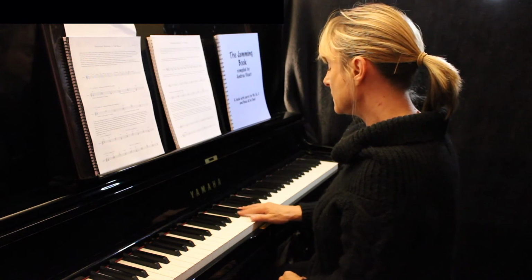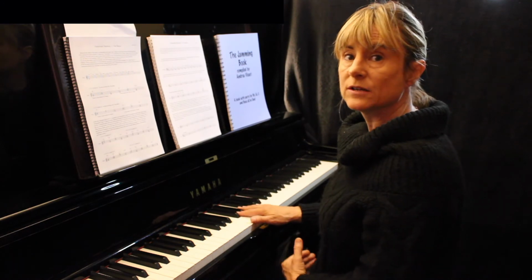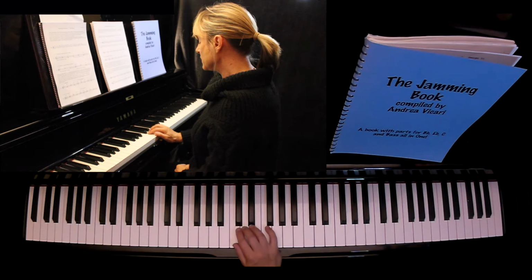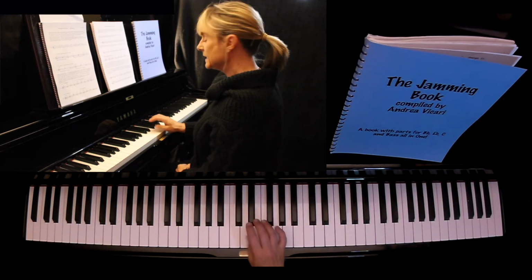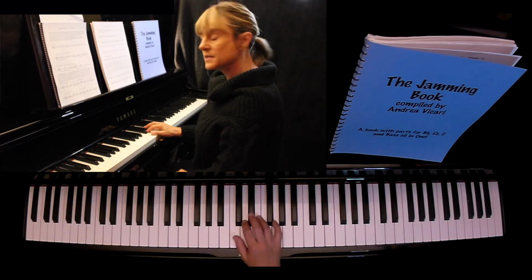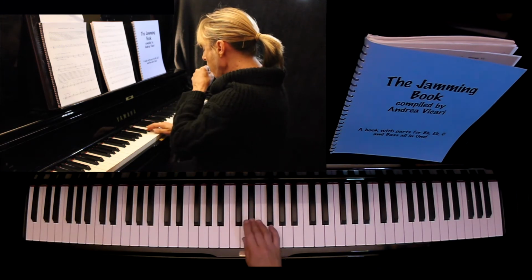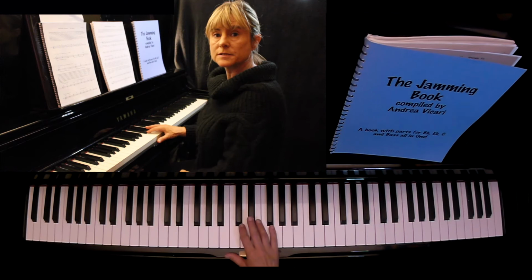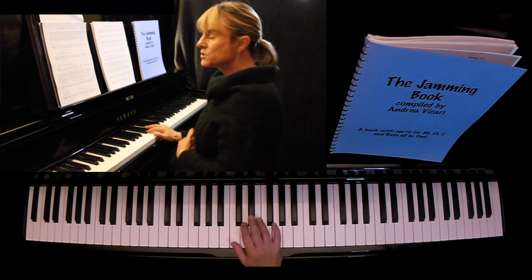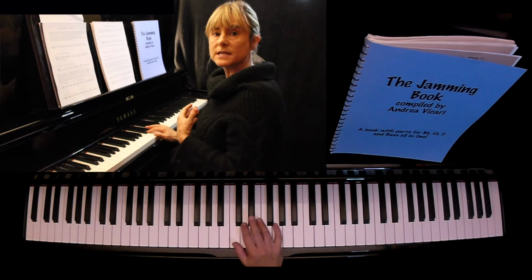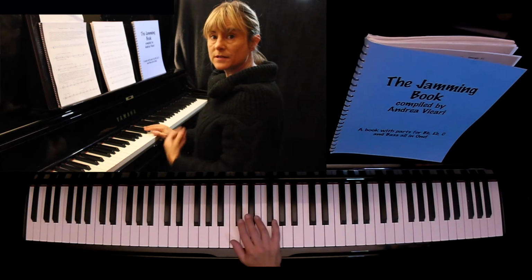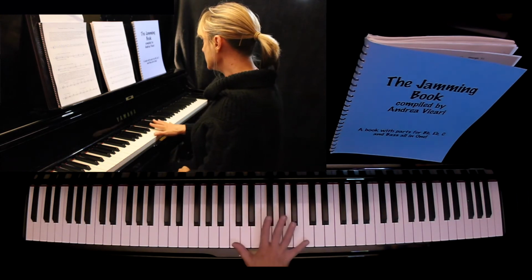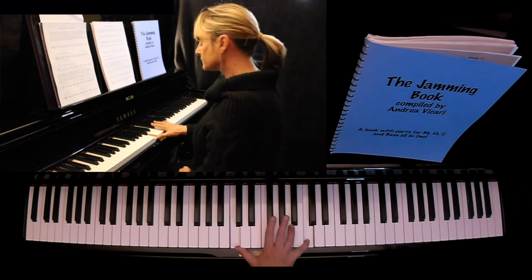But a more mathematical way of working out the distance is to count the number of semitones. So from C to E, it's a major third, but C to E flat, it's a minor third. So in order to understand that, really you need to understand intervals. So I'm going to show you what the intervals are within C to C, which is an octave.